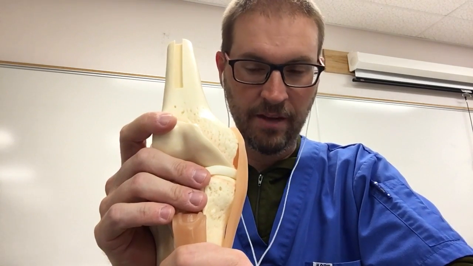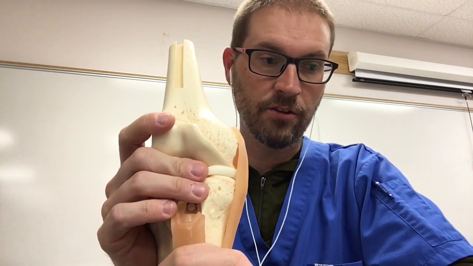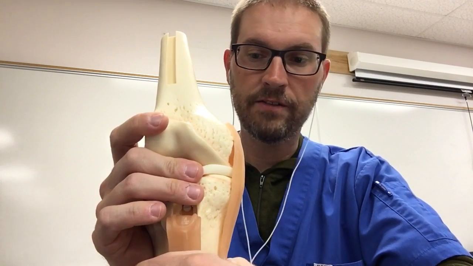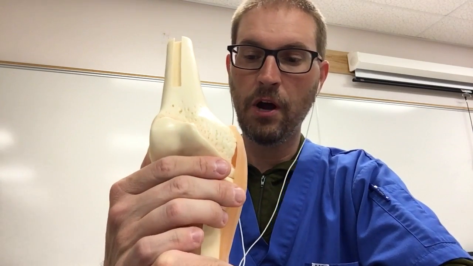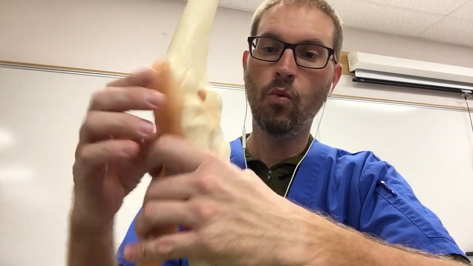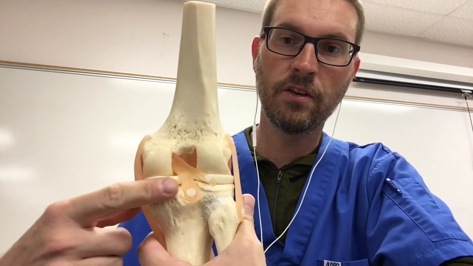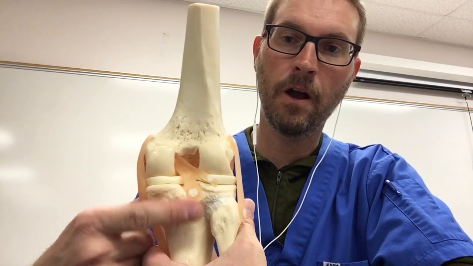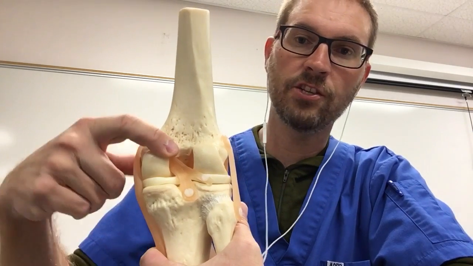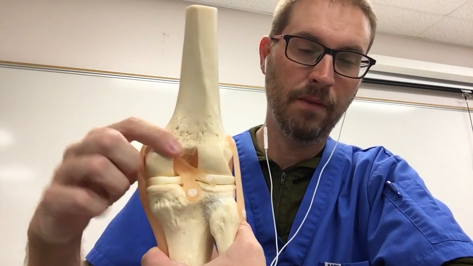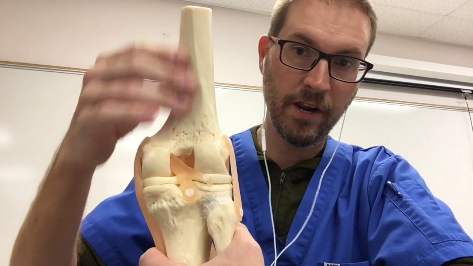Now, the other ligament: you have the anterior cruciate ligament, and then you also have the PCL, or the posterior cruciate ligament, which remains posterior. You can see it begins here on the tibia and then attaches to the posterior aspect of the femur here.